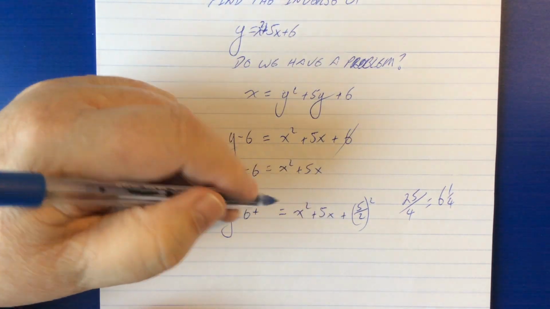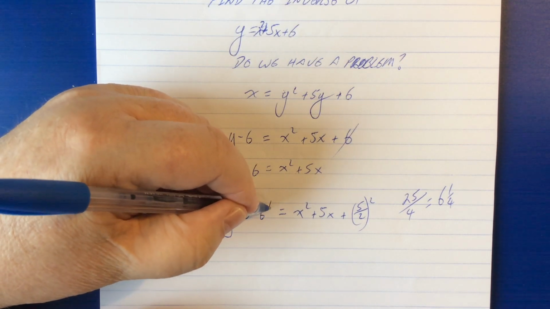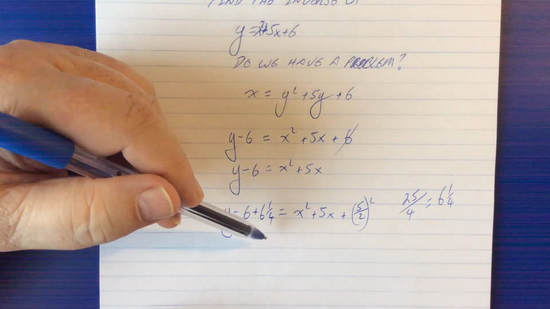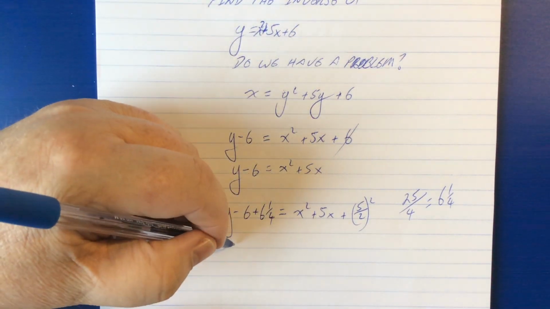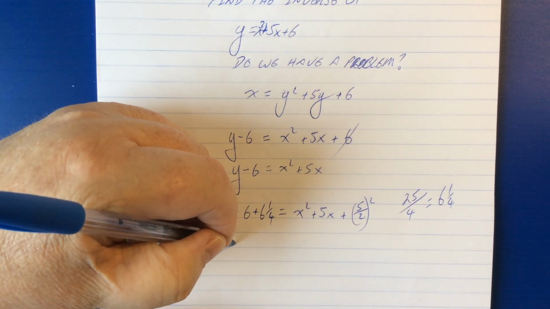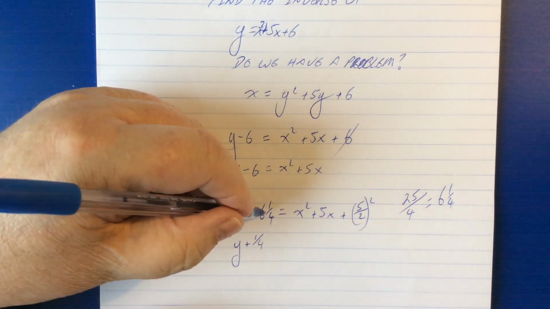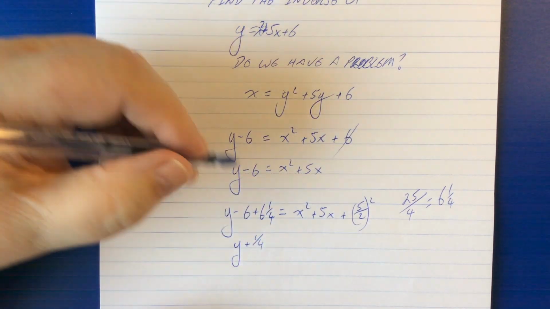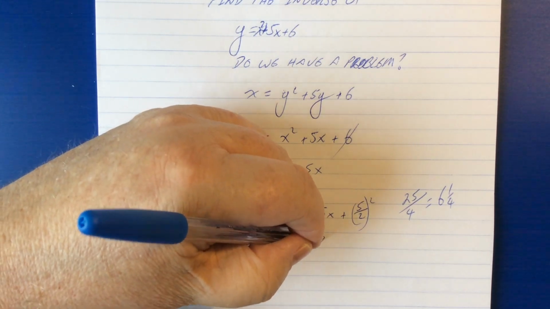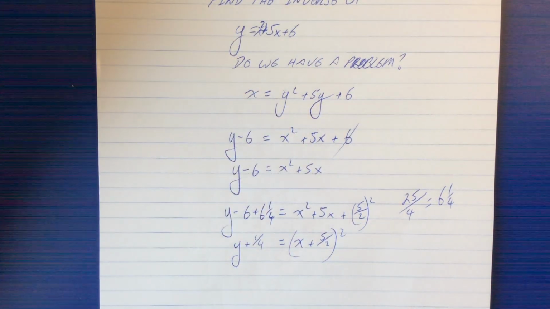I've added it to this side, I have to add it to this side. I'm going to do so as a mixed numeral, so you can see where this is heading. This is getting considerably simpler. y plus 1/4, negative 6 plus 6 1/4, equals x plus 5 on 2 all squared.